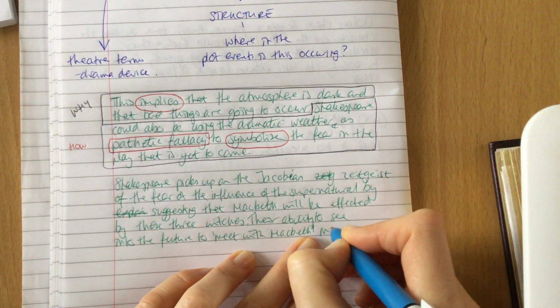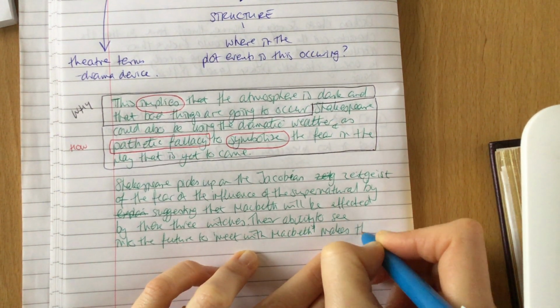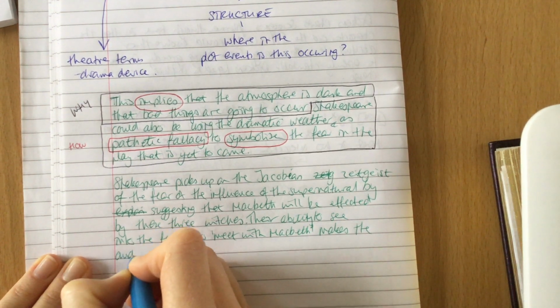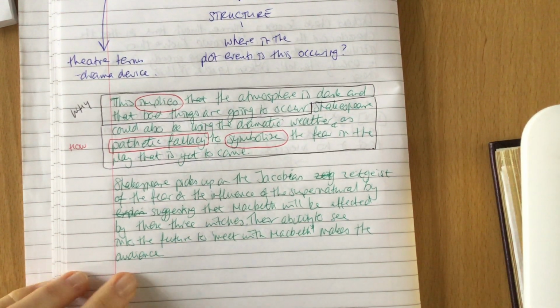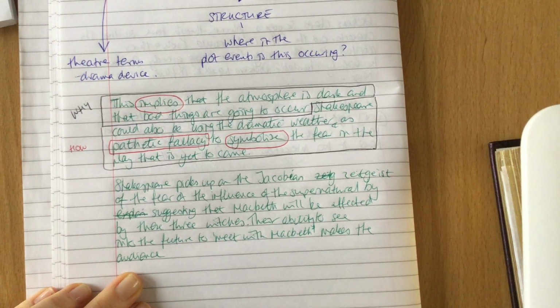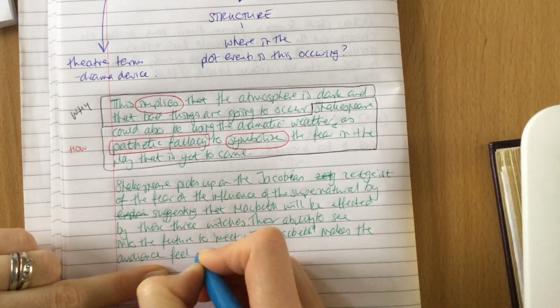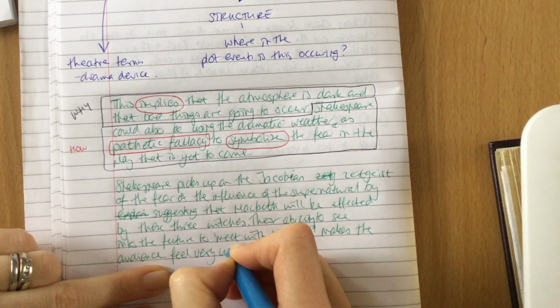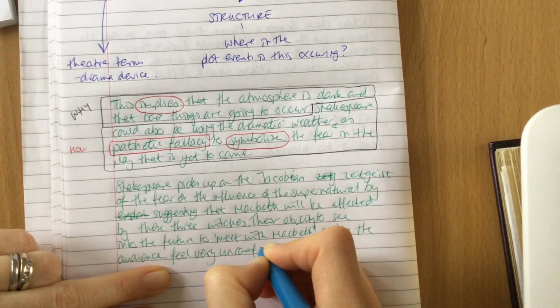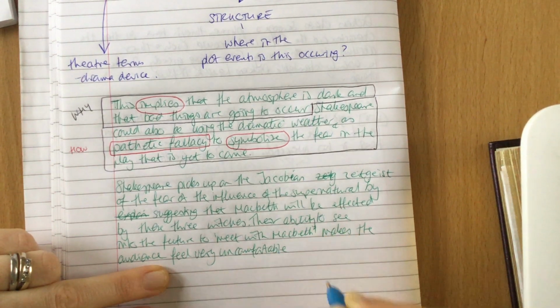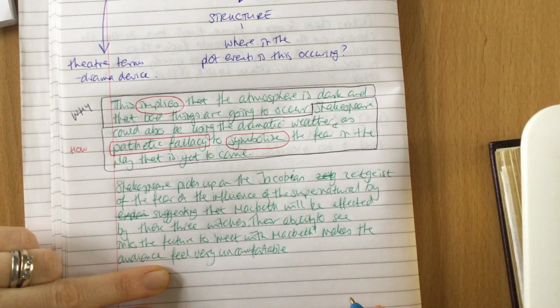Makes the audience... how does it make us feel? Go on. It makes the audience feel very uncomfortable. Good. Keep going. And how do I explain it? And they feel that they would be possibly possessed, not possessed by demons.